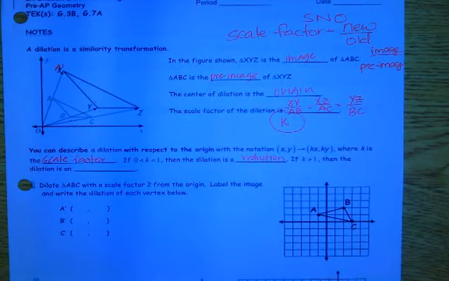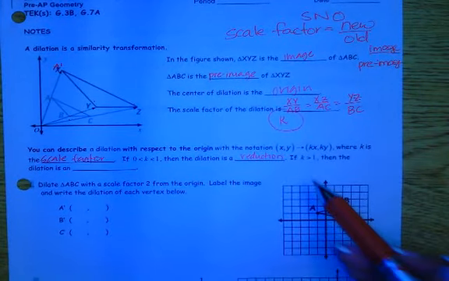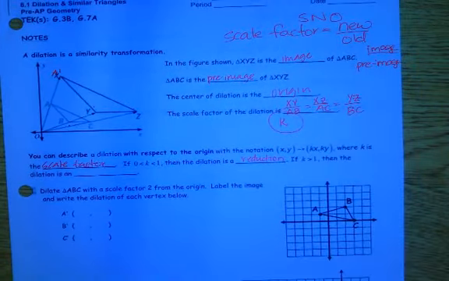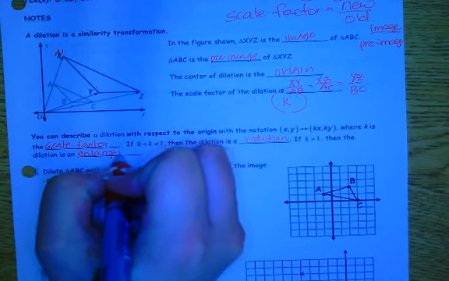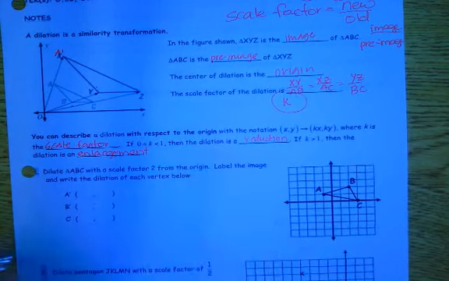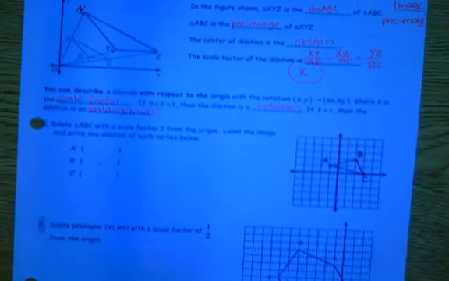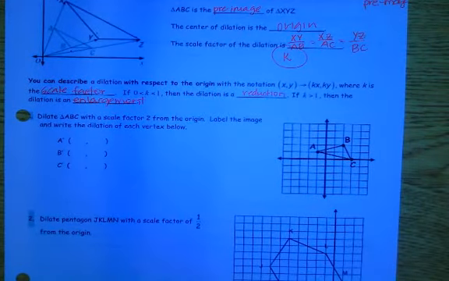Okay, if K is greater than 1, so maybe it's 5/4 or 8 or 2 or whatever, then the dilation is an enlargement. Okay, so it's either a reduction or an enlargement. So if it's a fraction between 0 and 1, it's being reduced. If it's a number greater than 1, then it is being enlarged.